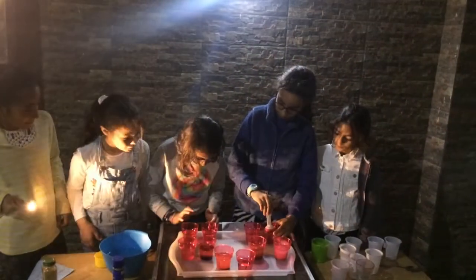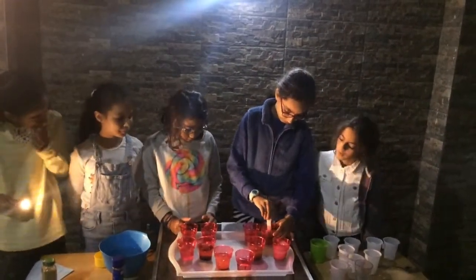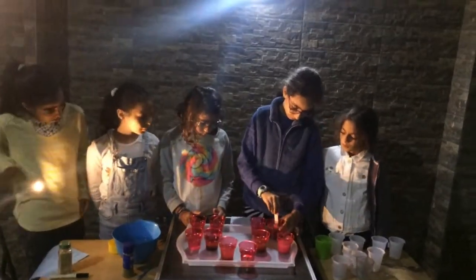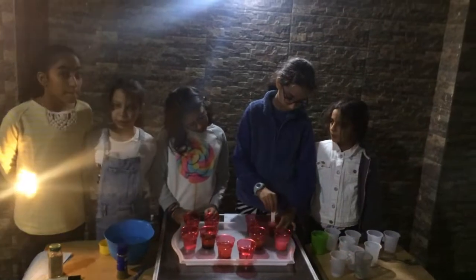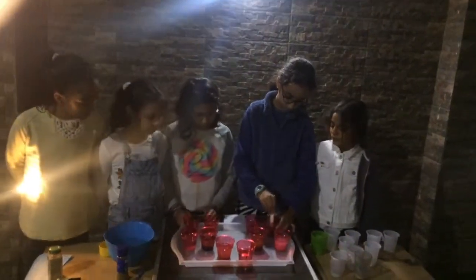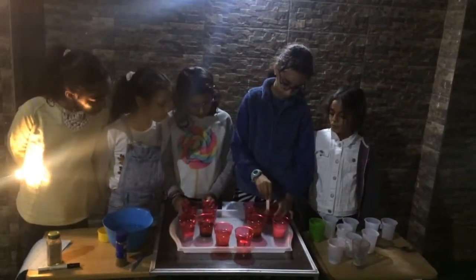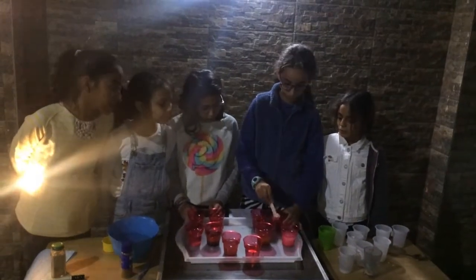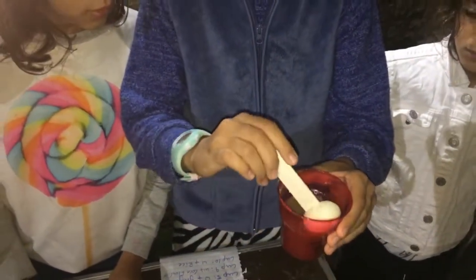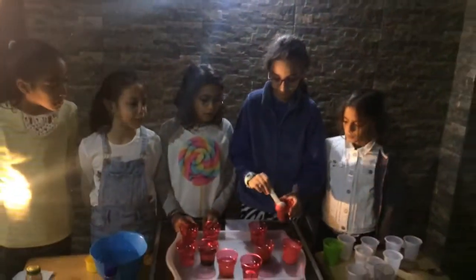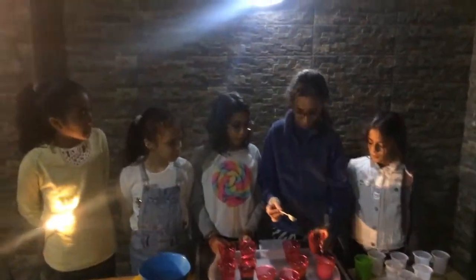Okay, 1, 2, 3, go. Stop. Okay, as you can see here, it didn't dissolve and it gave a color. It also got a smell, like the cumin and the flour.